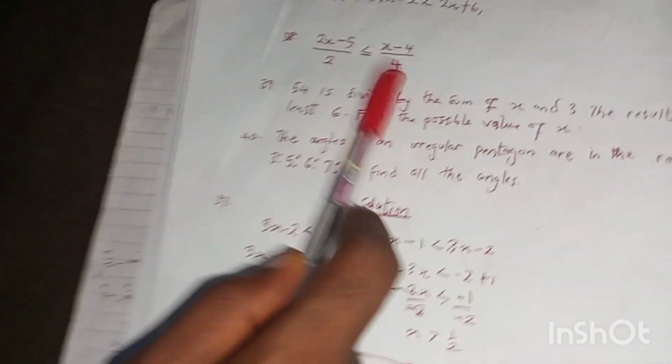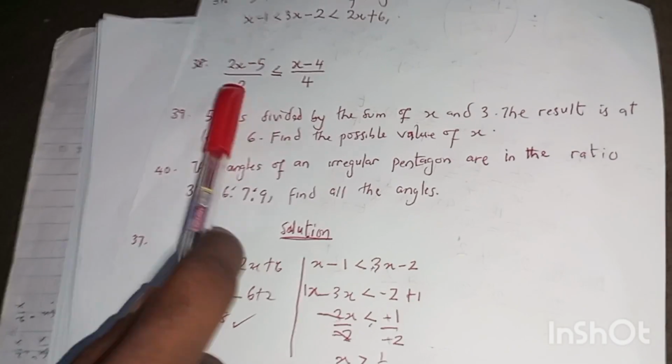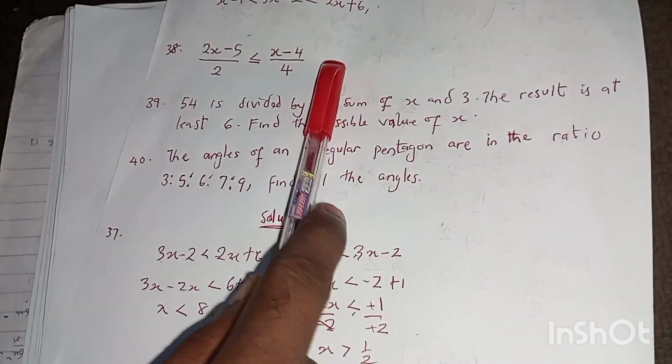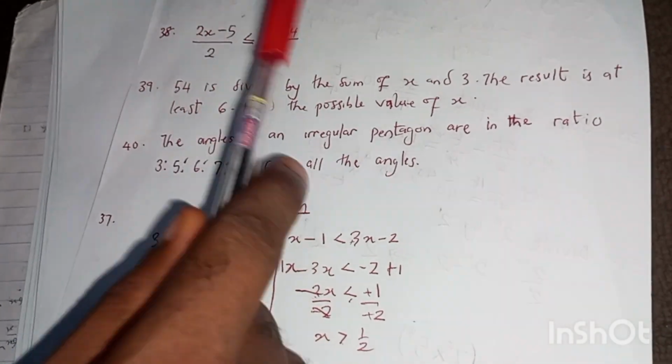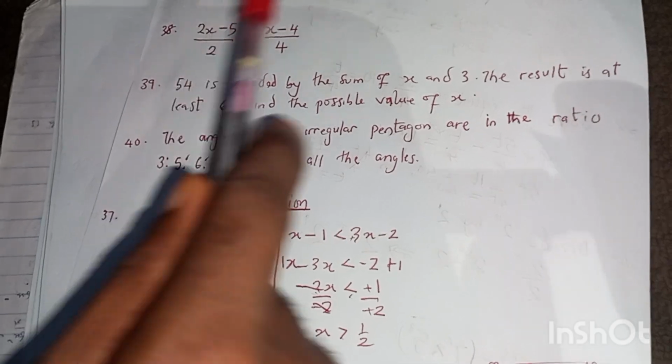How do we do that? As you can see, it's a fraction, a fractional inequality. All right. So what do we do here in fractional inequality? What we just do is multiply through by the LCM, just like we do in normal equation. And the LCM of 2 and 4 is, sorry, the LCM is 4. We multiply each term by 4. Multiply this by 4. Multiply this by 4.